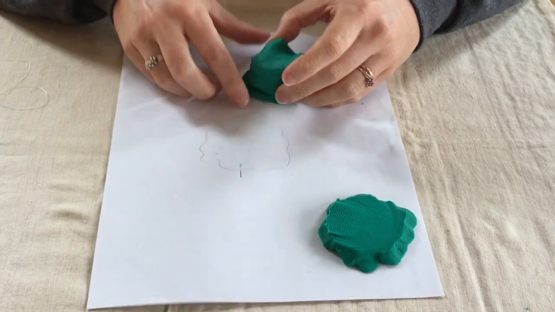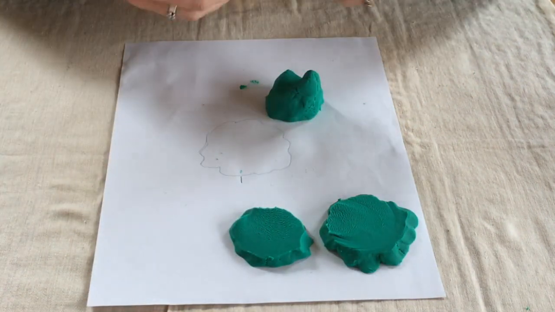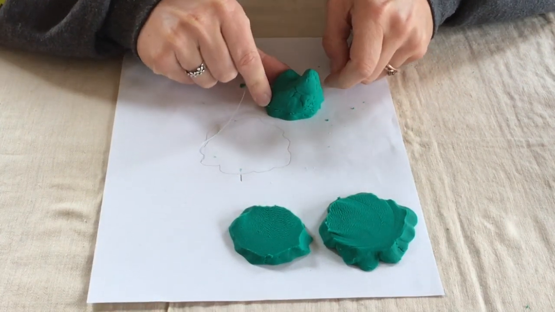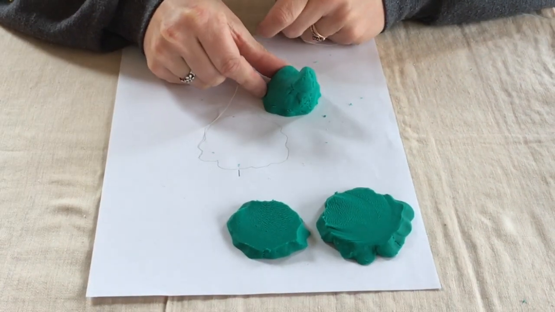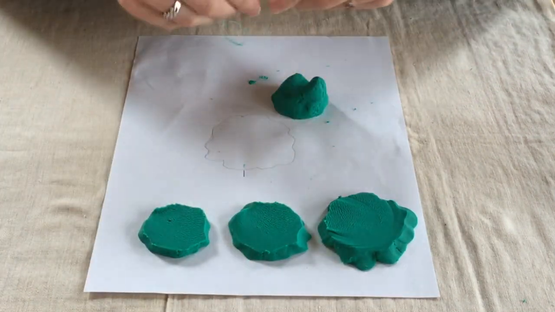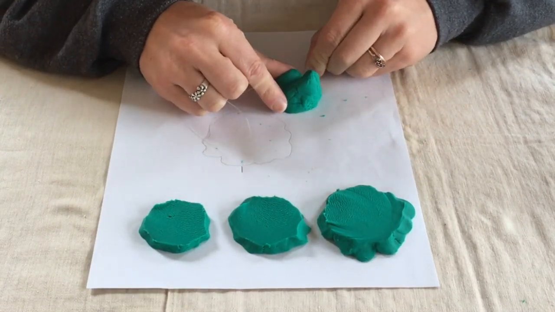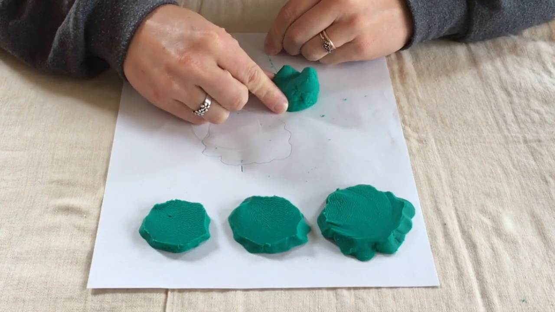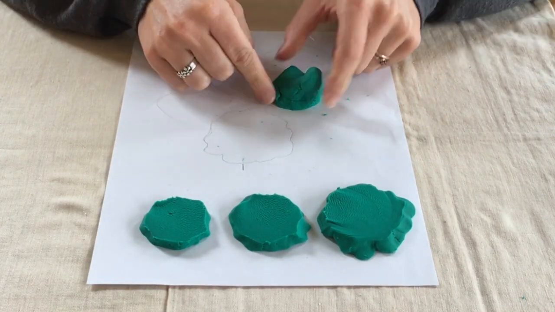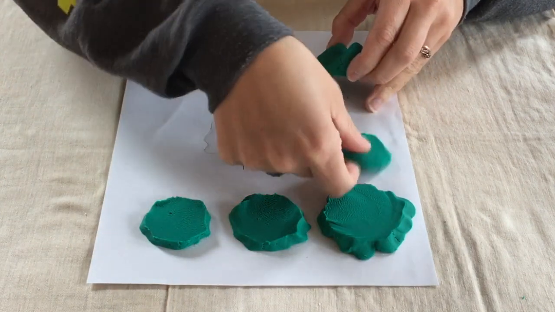Okay, so there's the next slice. And keep doing these slices all the way to the top. Next one. Oop, that went a little high there. Okay. I almost sliced that a little wonky, but that's okay. So that's the next one.